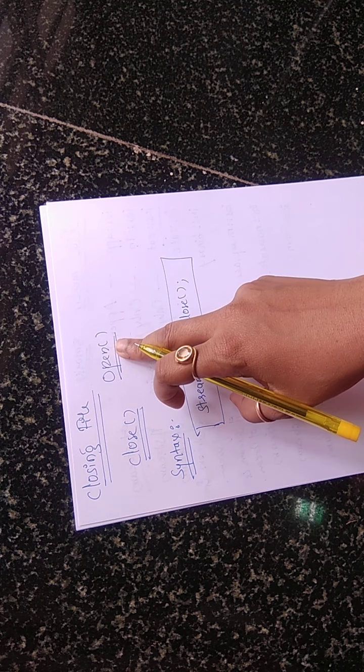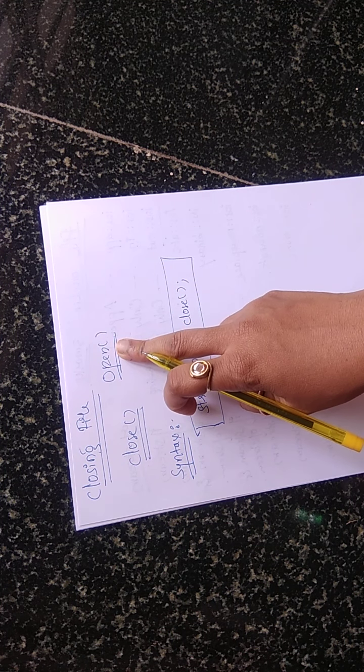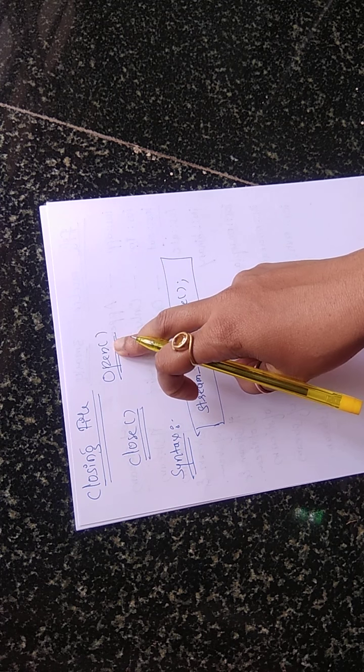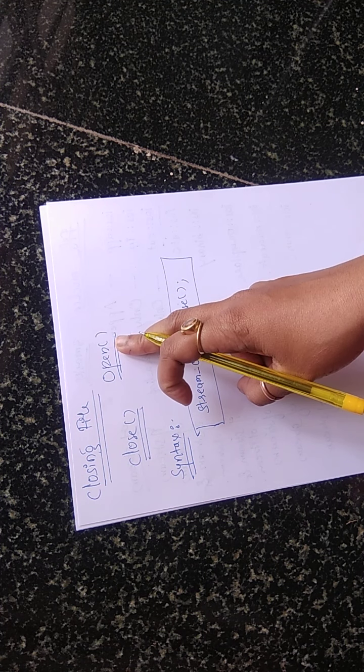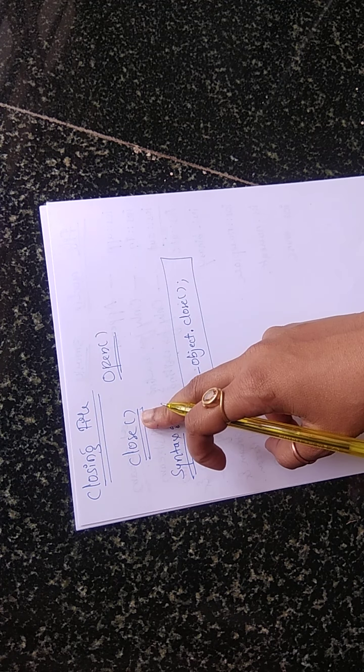So just remember, open is to open your file. It will create the link between your object of stream class and your file which is there in your operating system, and close will remove that linkage. You may get a 2 marks question: what is the difference between open function and close function? Just remember, open is used to open your file, close is used to close your file.